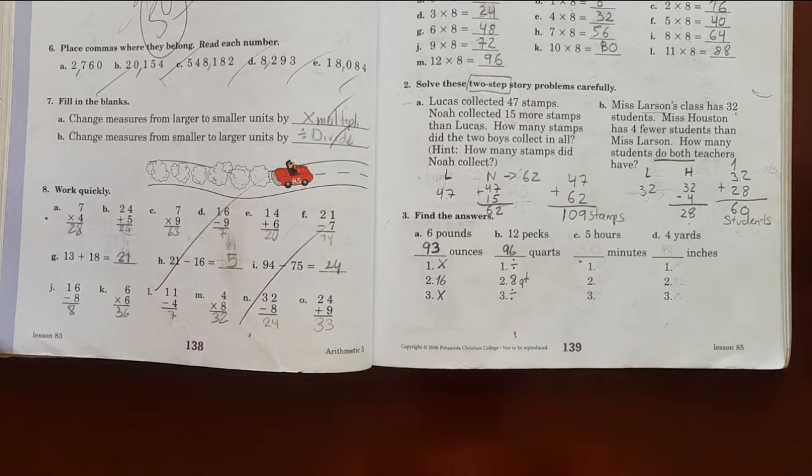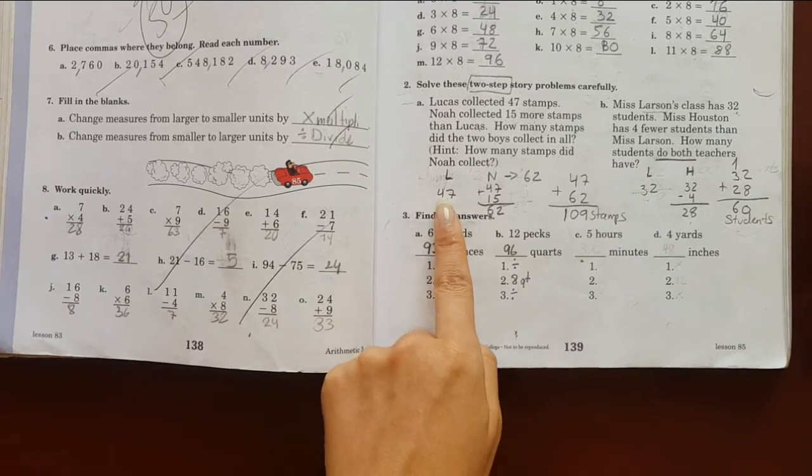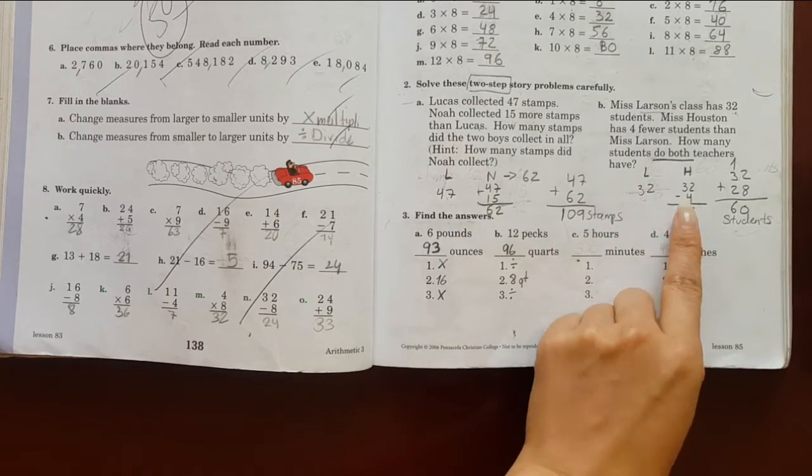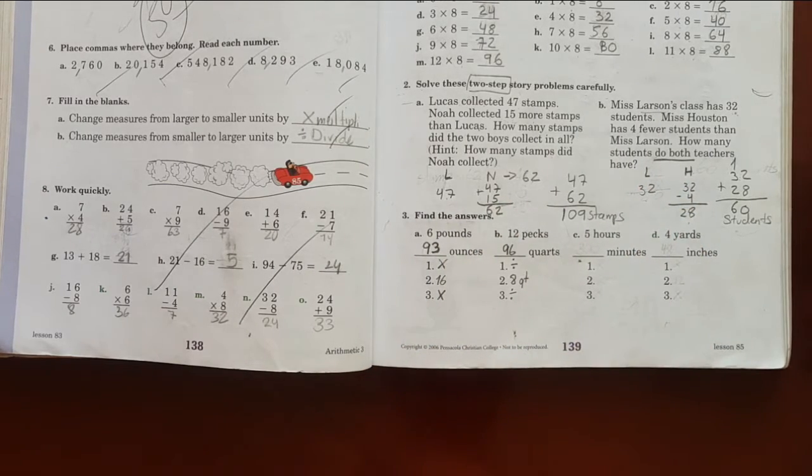¿Vale, mis amores? Recordemos que es importante, mientras van escribiendo ustedes, es importante que sepamos lo que nos está diciendo el problema, porque muchas veces no es solo sumar o restar, hay que entender paso por paso y por eso yo voy escribiendo la información que me van dando, para poder luego saber qué debo hacer con ella. ¿Listo?